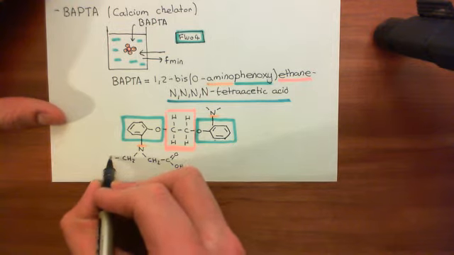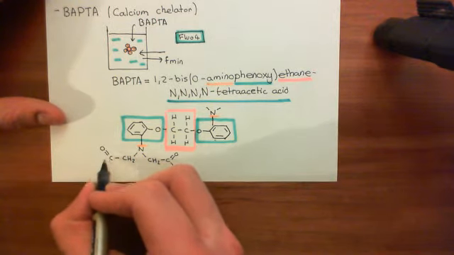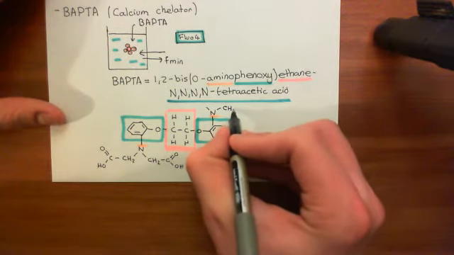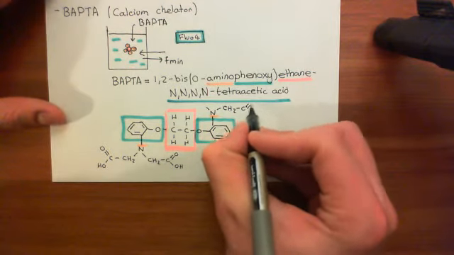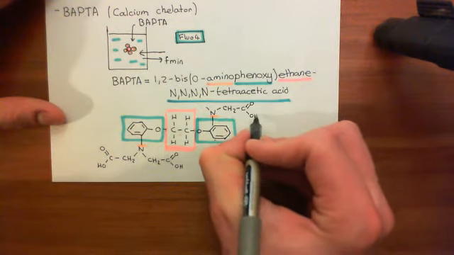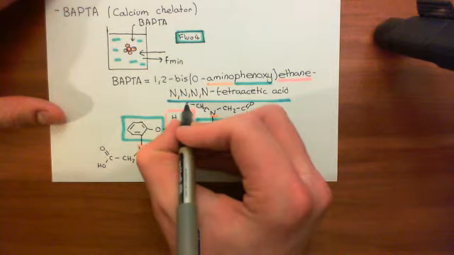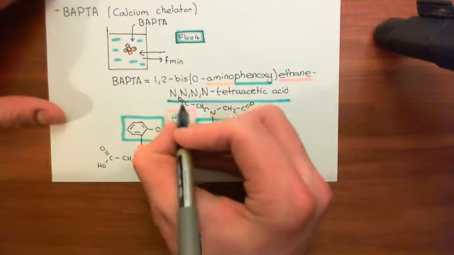Here are 2-carbon carboxylic acid groups, and off each of the nitrogens you're going to have 2 of these, like so. So here's CH2, and then we've got another acetic acid group here, and then we've got another acetic acid group over here, like so.